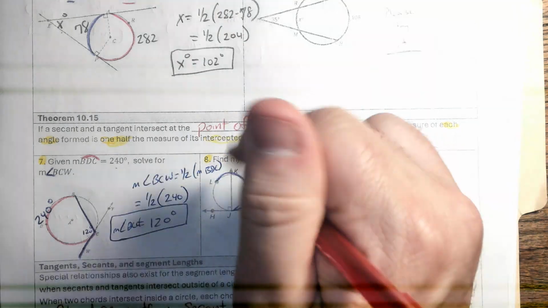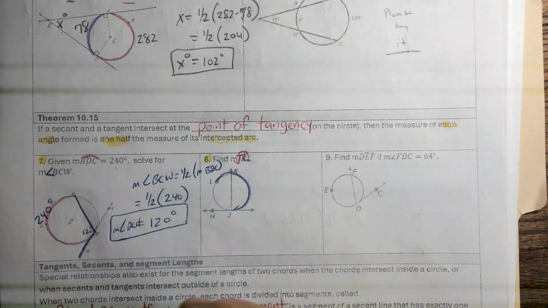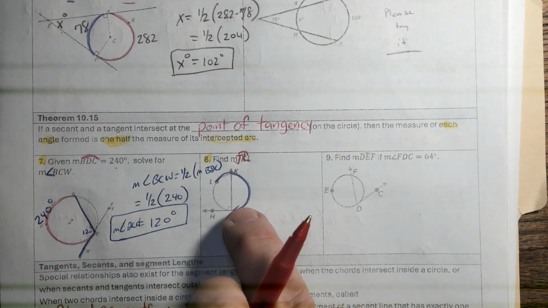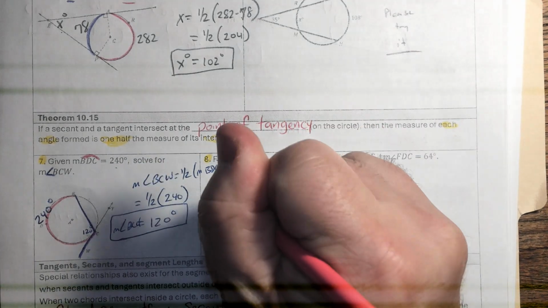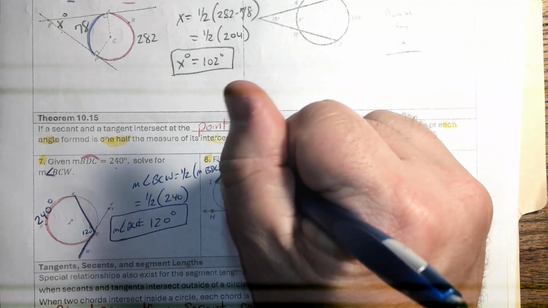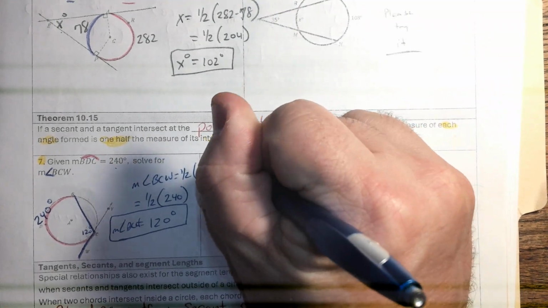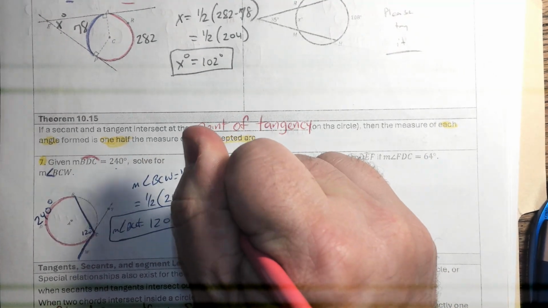This should be arc JL, not, if you say JKL, I don't know why L would be involved in that. Yeah, that's weird. Well, we're going to do the other way. We're going to call it JL, and no, that's not right either. It's JK. Oh, jeez. So just take the L out of this. It should be JK.